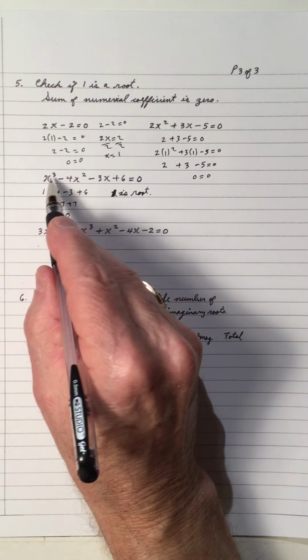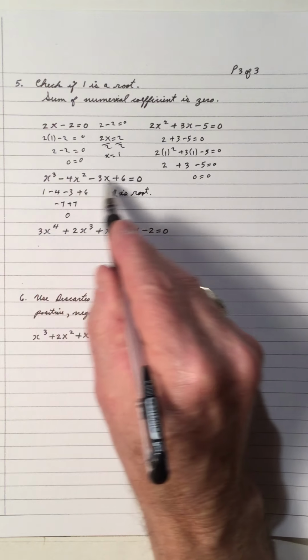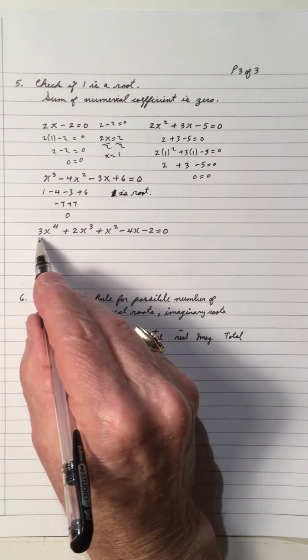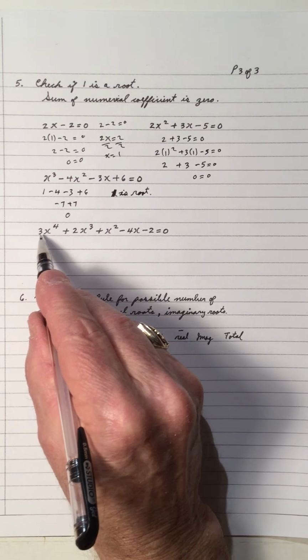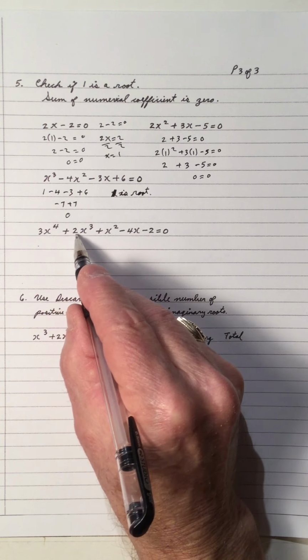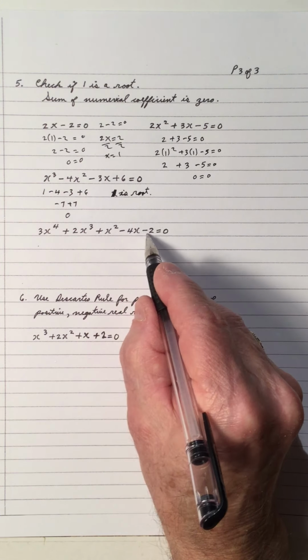Even this, notice a cubic. You got 1 as a root, so now you can use synthetic division and get a depressed equation and work them down. So what about this one? So I quickly check. 3, 2, that's 3 plus 2 is 5, plus 1 is 6. -4, -2, -6.